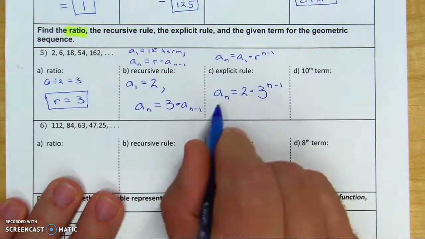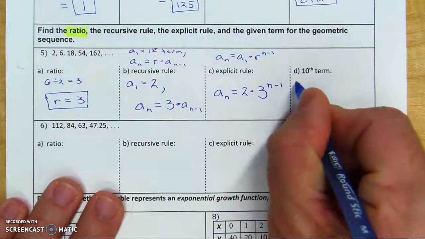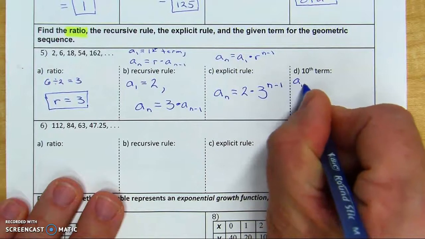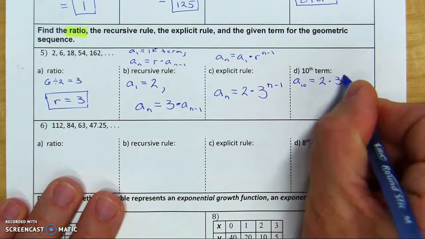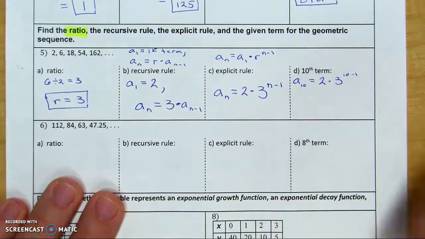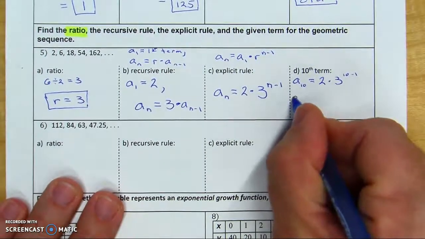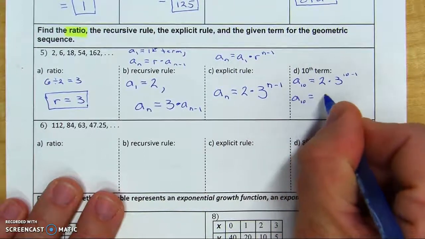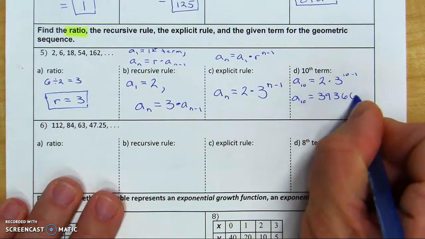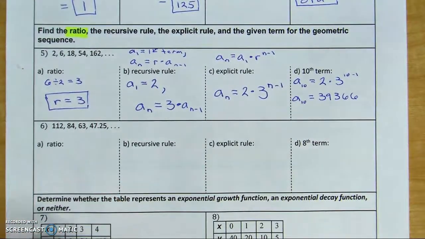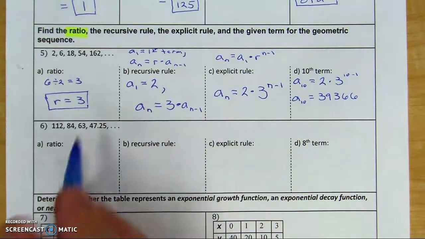Now for the 10th term, I'm just going to go ahead and take this explicit rule: a sub 10 is equal to 2 times 3 to the 10 minus 1. You'll want to put that into the calculator because it's kind of a big number. And you're going to get 39,366.